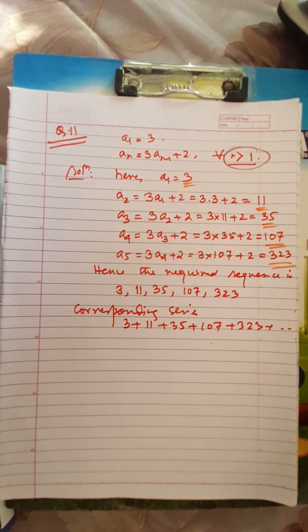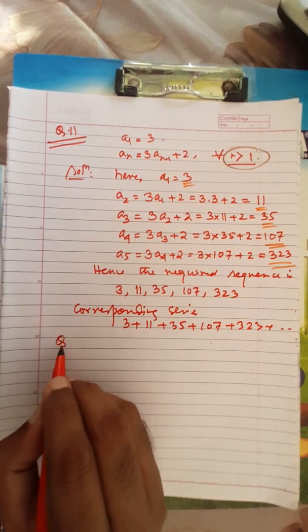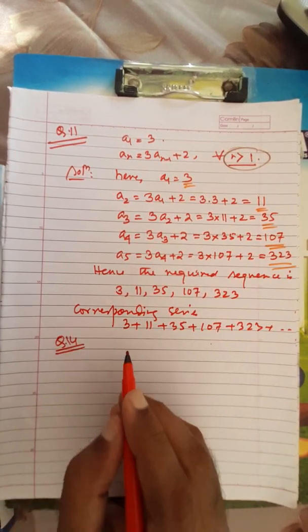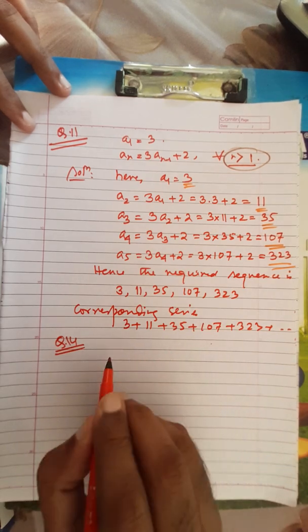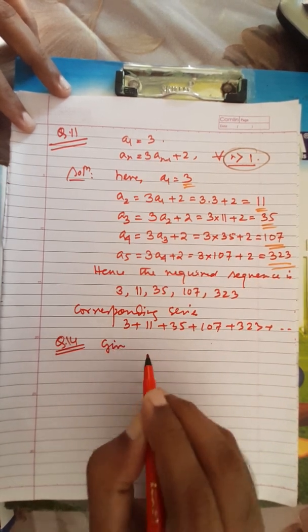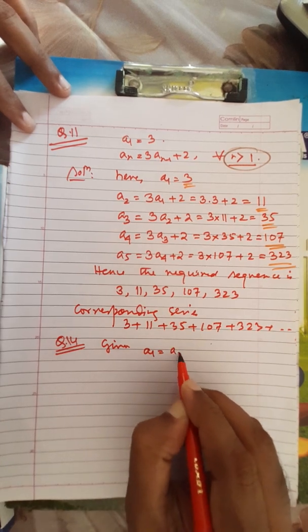Next, see question number 14. What is question number 14? Last question of this exercise. Question number 14. Here, what is given? Given, a1 is equal to a2 is equal to 1.